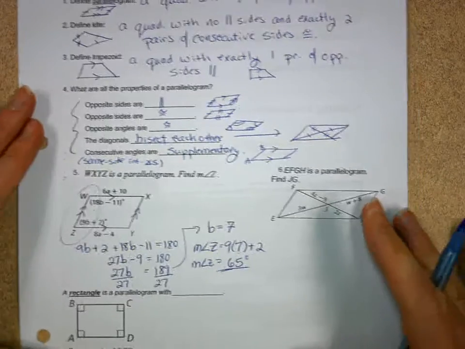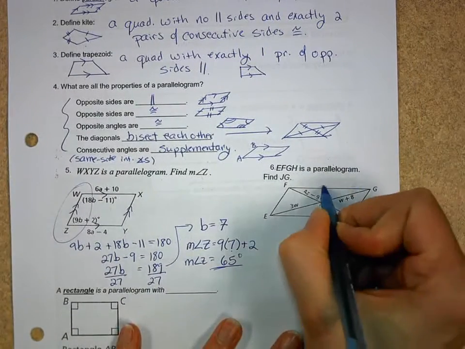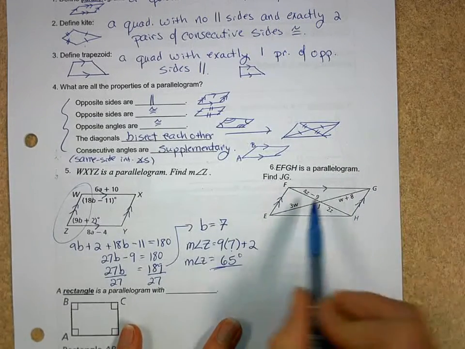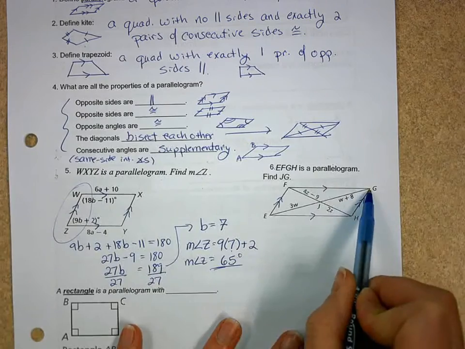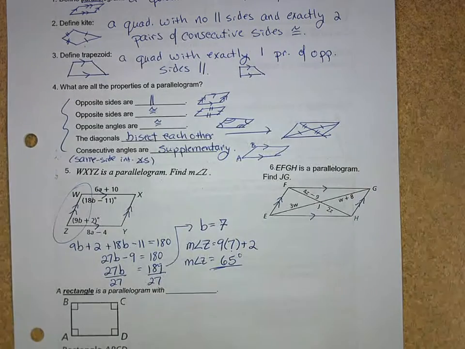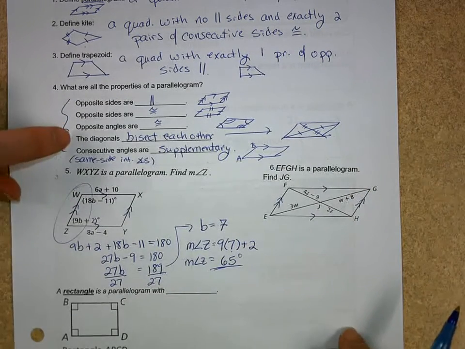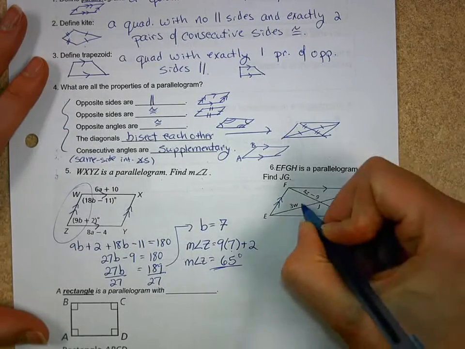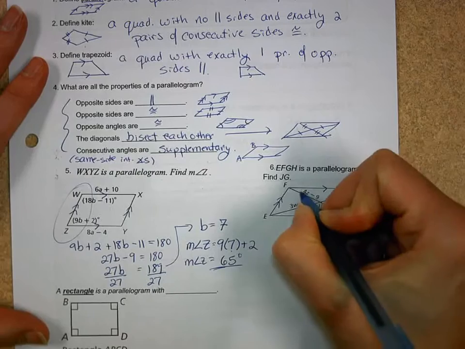Now, let's do the same type of thing. Since we're working with a parallelogram, I always mark my parallel sides first. And I want to look for the length of segment JG. Well, that's part of a diagonal. But what do we know about the diagonals? I look back in my notes. The diagonals bisect each other. So I know that those two are the same and those two are the same.